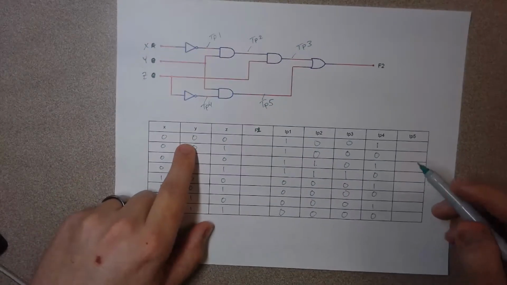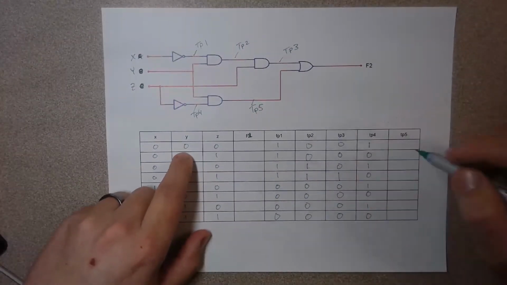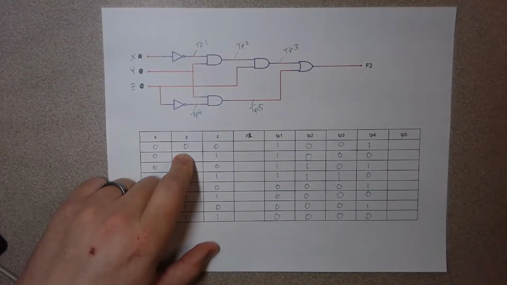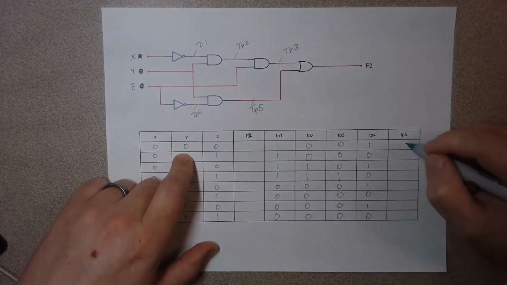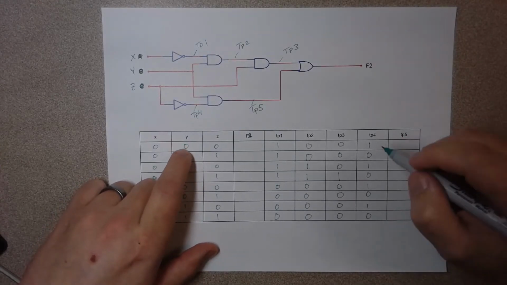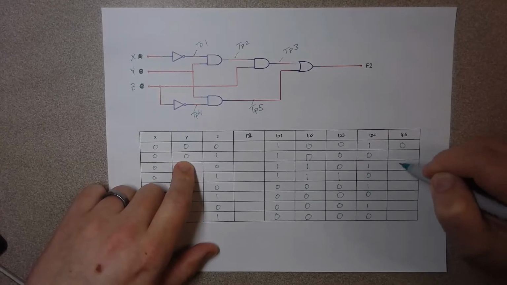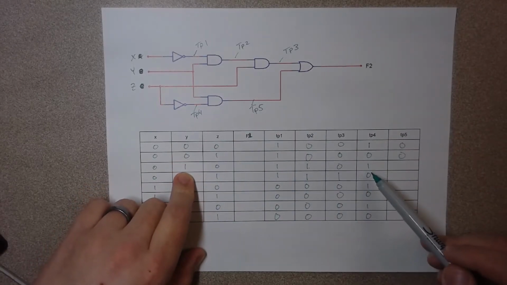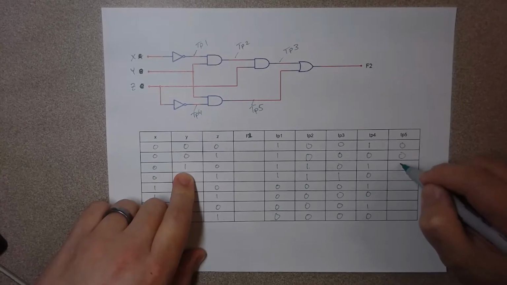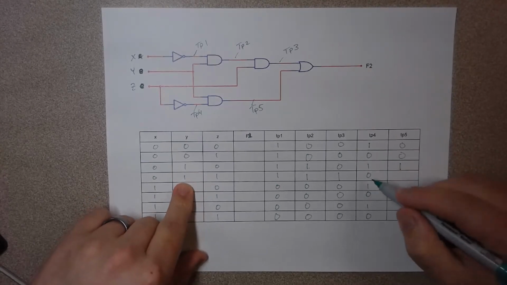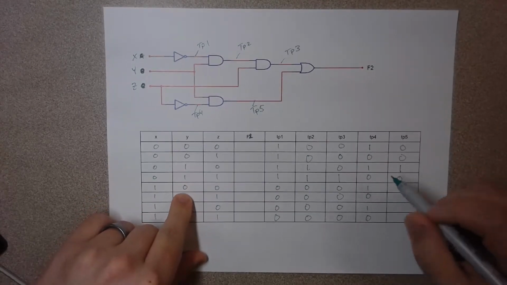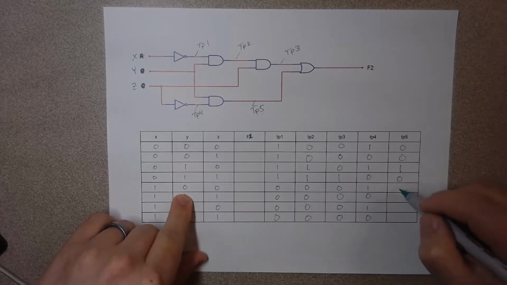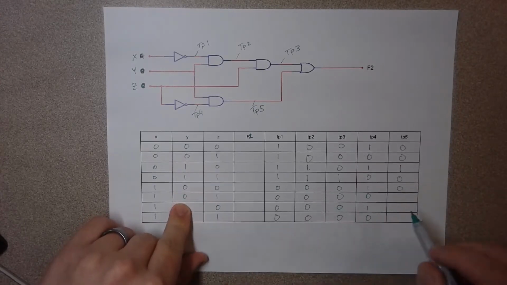So if we're looking at Y and test point 4, that's an AND. So we're going to get test point 5 out of here. So test point 5, Y, and test point 4, 0, 0 is a 0. 1, 1, so that's a 1. We get a 1, 0. That's a 0. 0, 1 is a 0. 0, 0 is a 0.